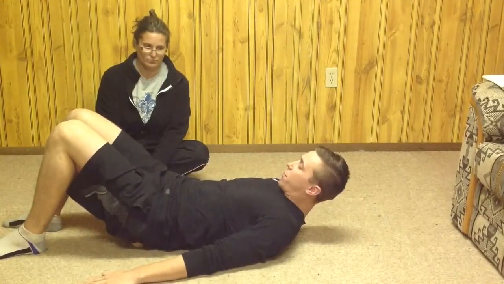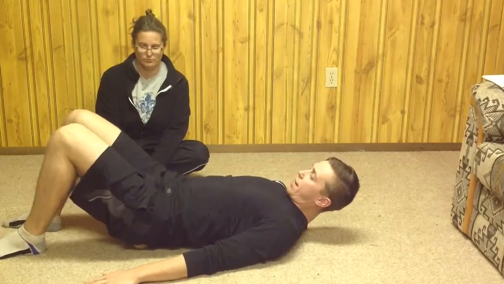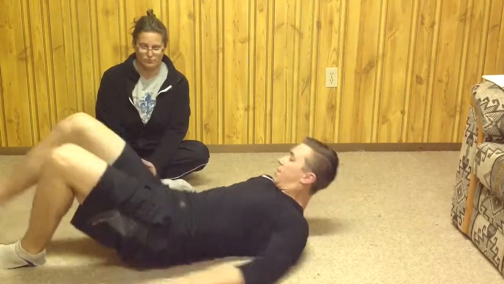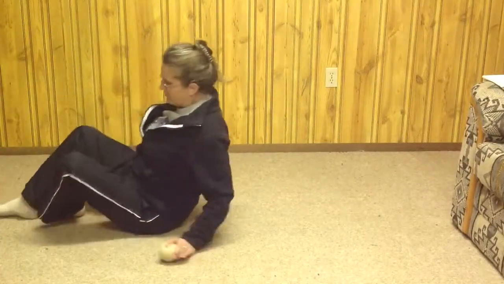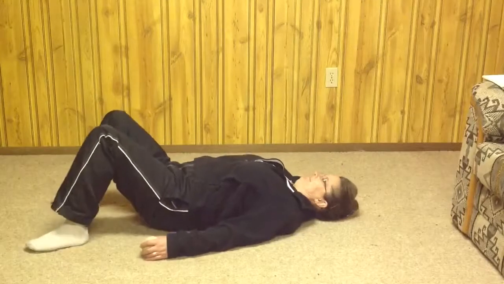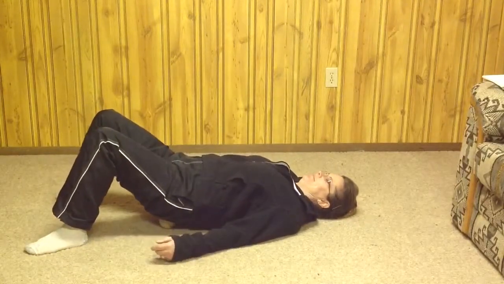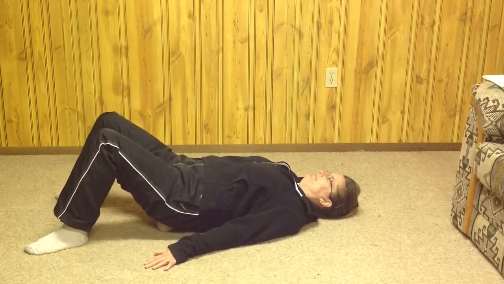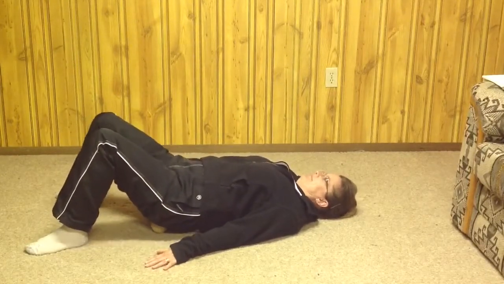Put your arms to your sides, just for stability's sake. Then you move left and right, up and down. Okay? Let's have you try. Now lift up your butt, put the trigger ball under, left and right, up and down. Just like that.